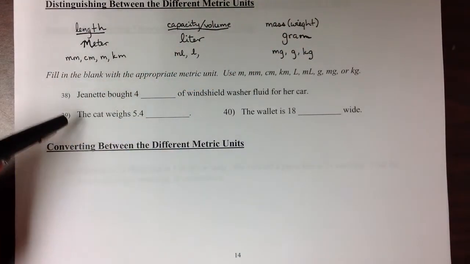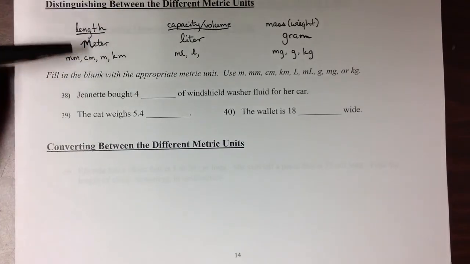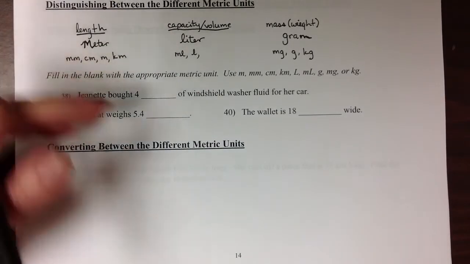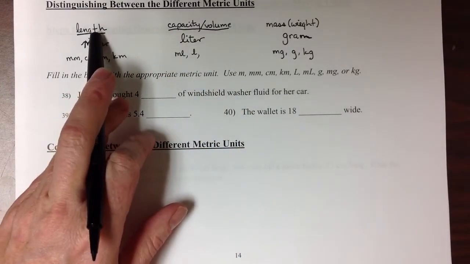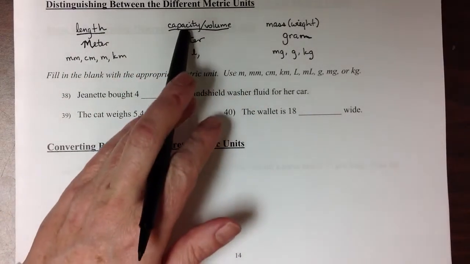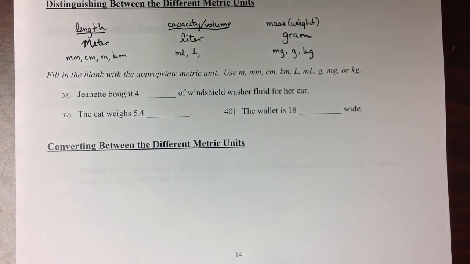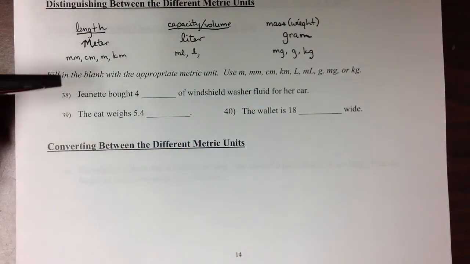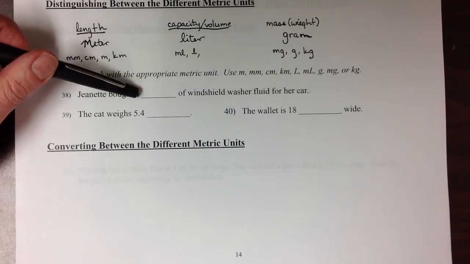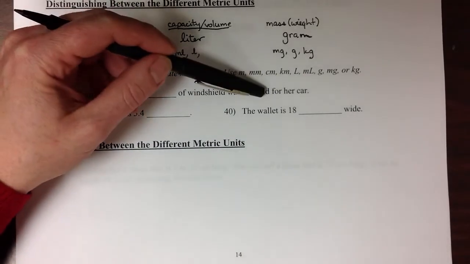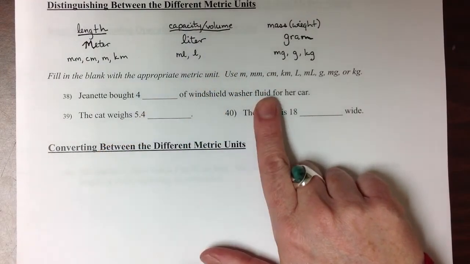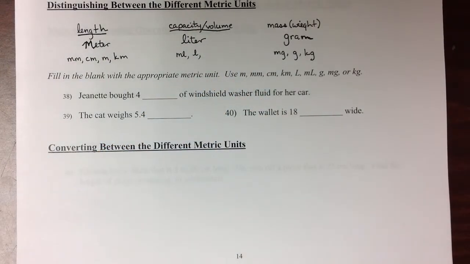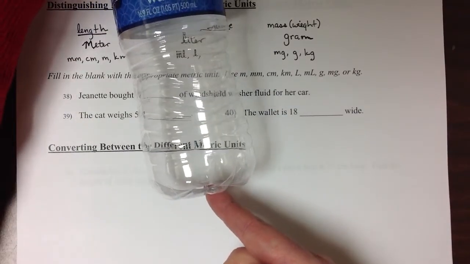So this next exercise has you choosing not only the appropriate size of the unit, but even knowing which system you should use. Would you be measuring this item using its length, its volume, or its mass? So if she is buying windshield washer fluid, because it's fluid, that tells me I'm probably going to measure it by its volume, the same way that I measured fluid drinking ounces in milliliters.